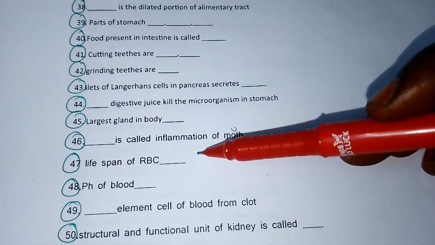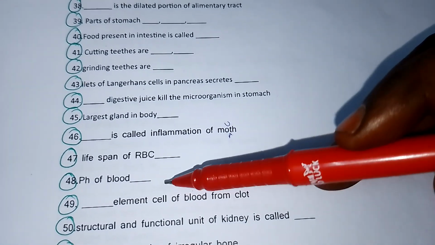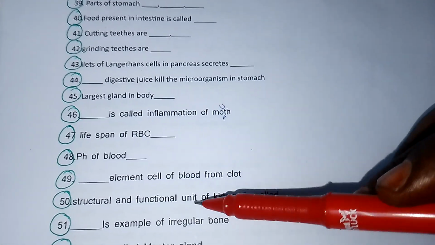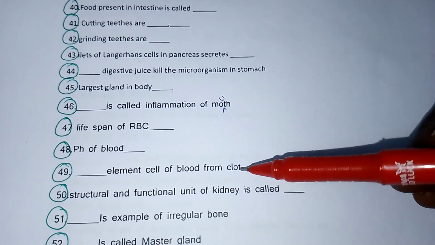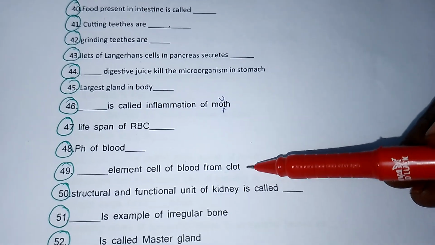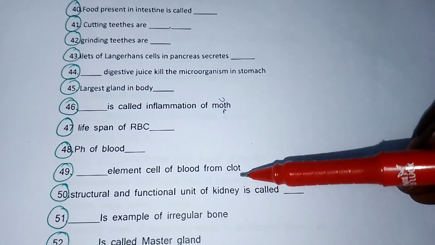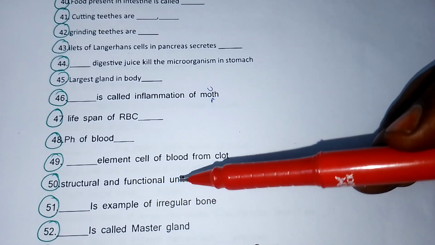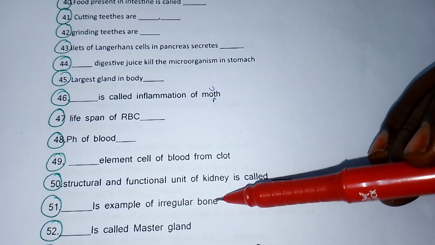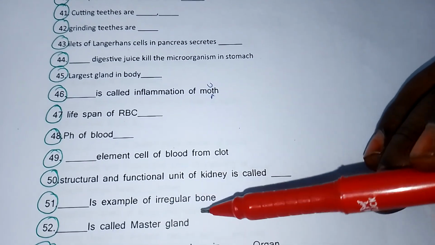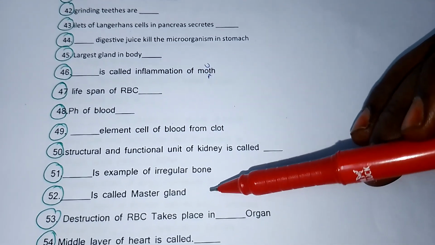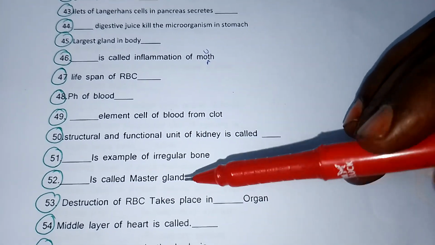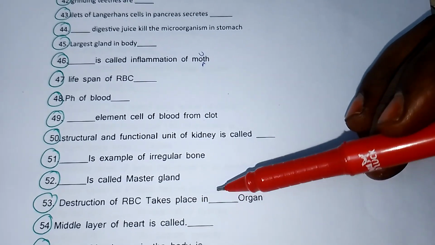Lifespan of RBC, 120 days. pH of blood, 7.35 to 7.45. Which element of the blood helps in formation of clot? Platelet. Structural and functional unit of kidney is called nephron. What is an example of irregular bone? Spinal bones. Which is called the master gland? Pituitary is called the master gland. Destruction of RBC takes place in spleen. Production of RBC takes place in bone marrow.